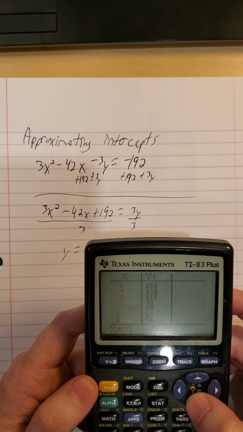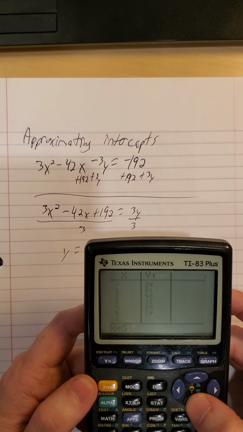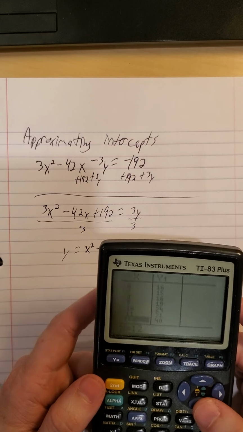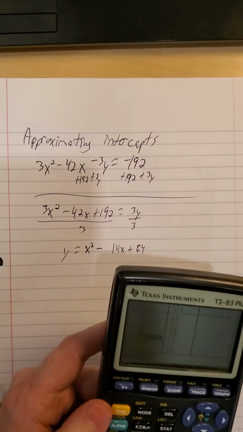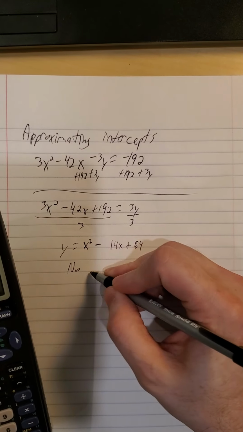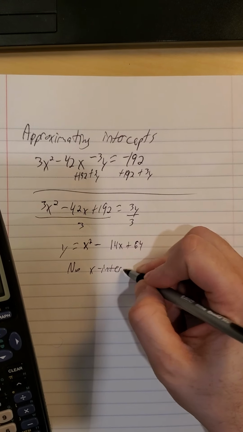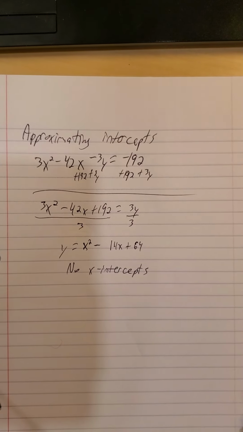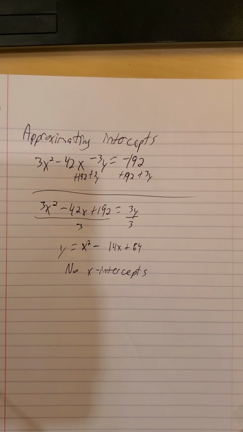So it's looking like this one comes down, and it doesn't look like it dips back down to 0. So in some cases, there are no x-intercepts. In a later section, we'll see how we can figure that out algebraically.